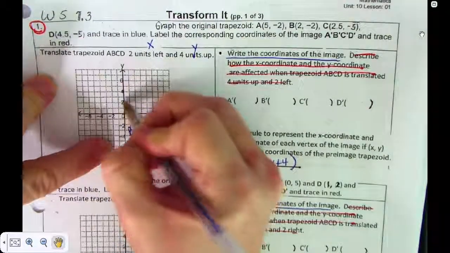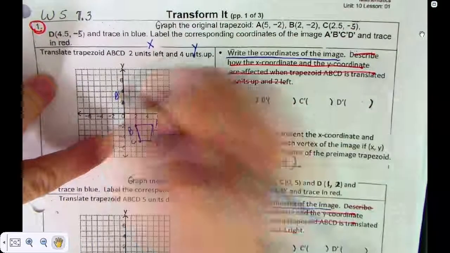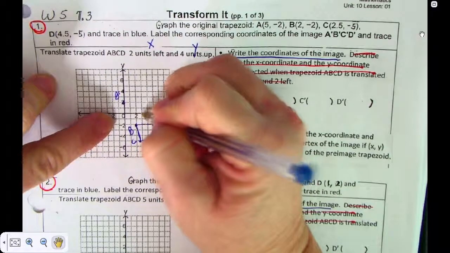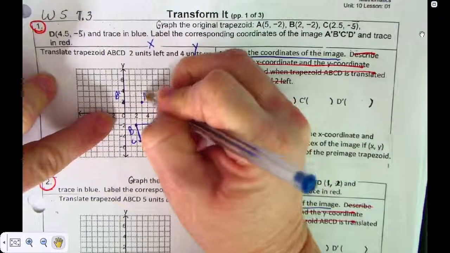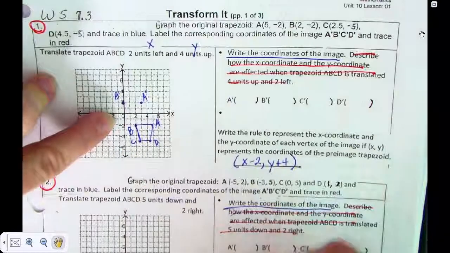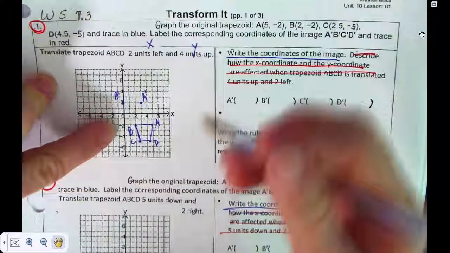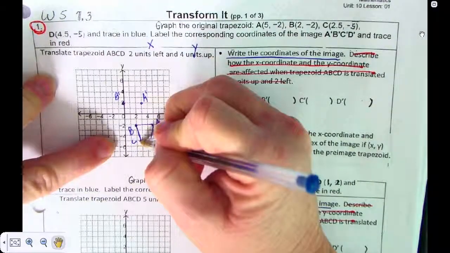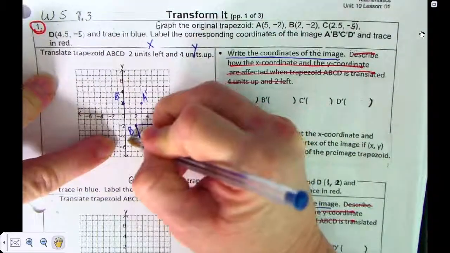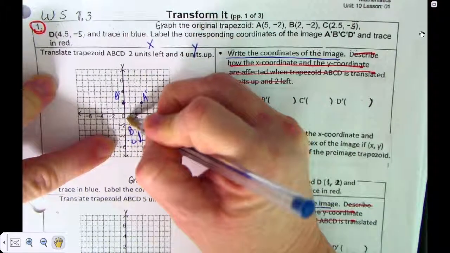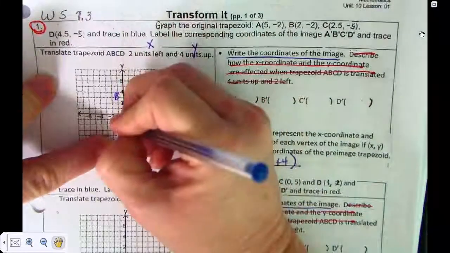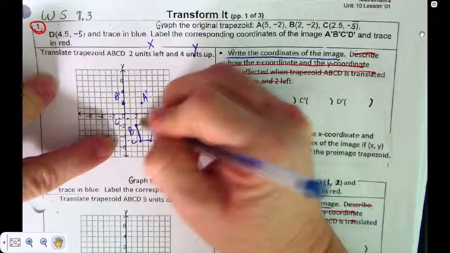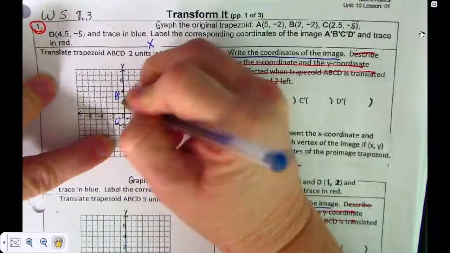2 and 1, 2, 3, 4. There's my B prime. Some of you don't label as you go and then you're confused. 2 and then 1, 2, 3, 4. Should I get the same exact figure? Should it be congruent? Yes. And then I'm going, that is 2.5. So I'm going to go 1, 2, and then up 4. It's going to be right there in the center. C prime. And then over 2, up 4. D prime.